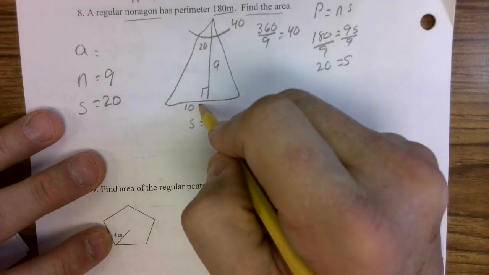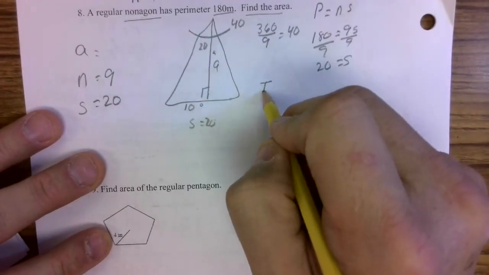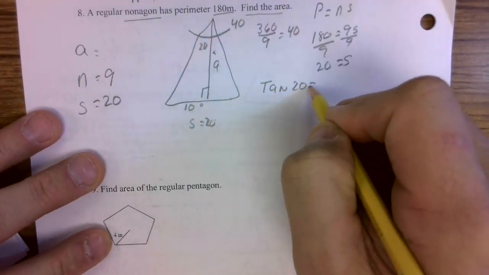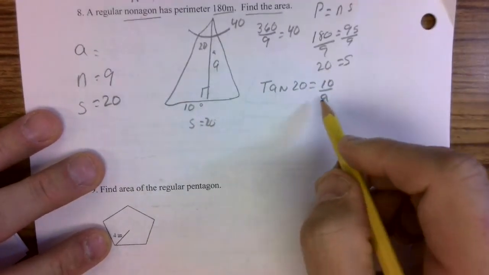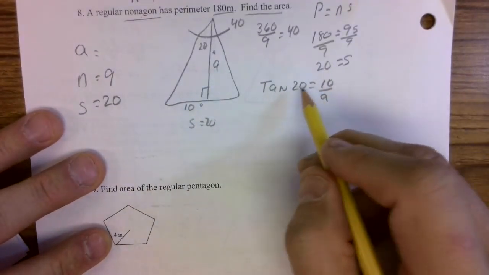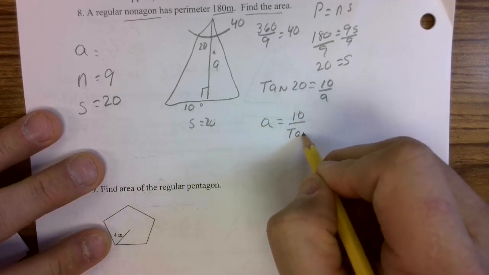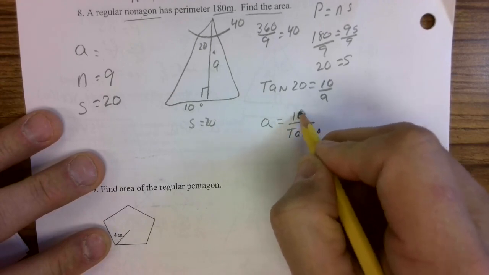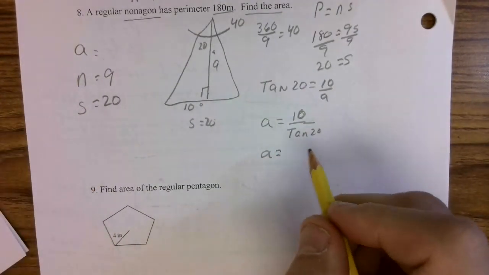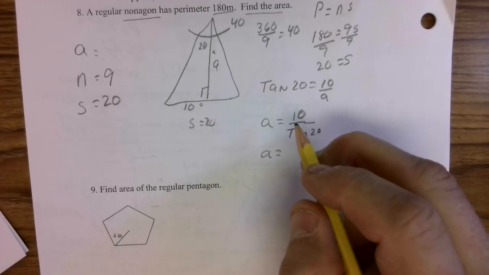So opposite over adjacent is tangent. Tangent of 20 equals 10 over A. Multiply by A, divide by tangent of 20. A equals 10 divided by tangent of 20.